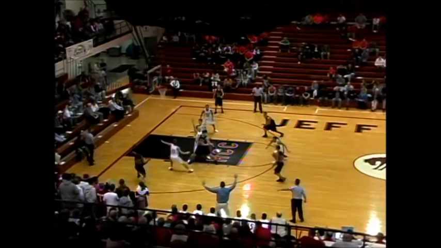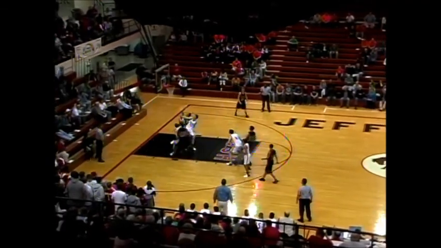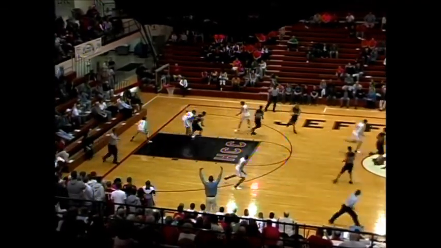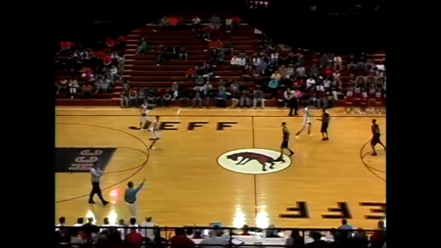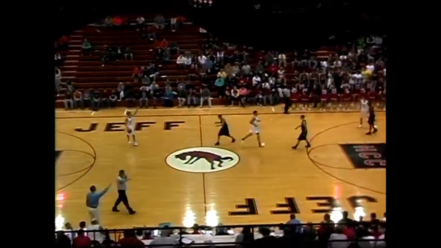Broncos with the ball, front court, Patterson, inside to Wyatt. Wyatt spins in the lane, a little jump hook, wouldn't fall. Rebound to Twin Lakes. Hassan with the rebound, 31-24 Jeff, as we've got straight up 3 minutes to go here in the second quarter.